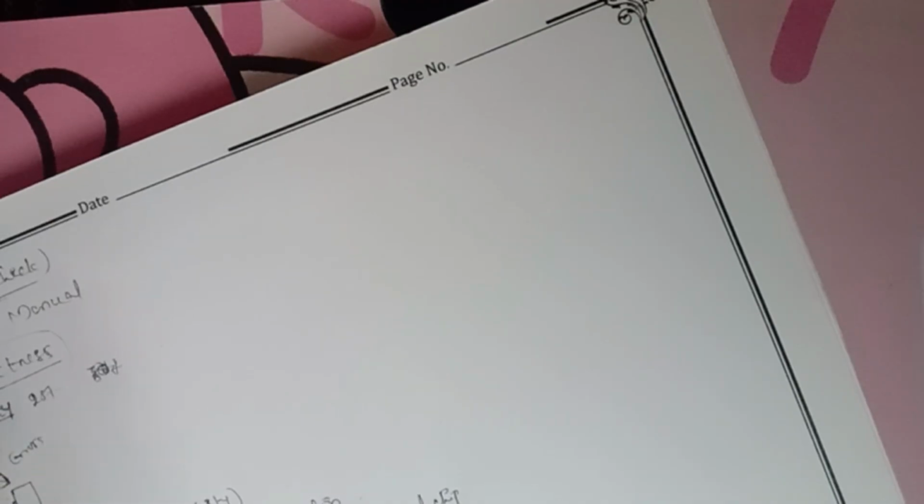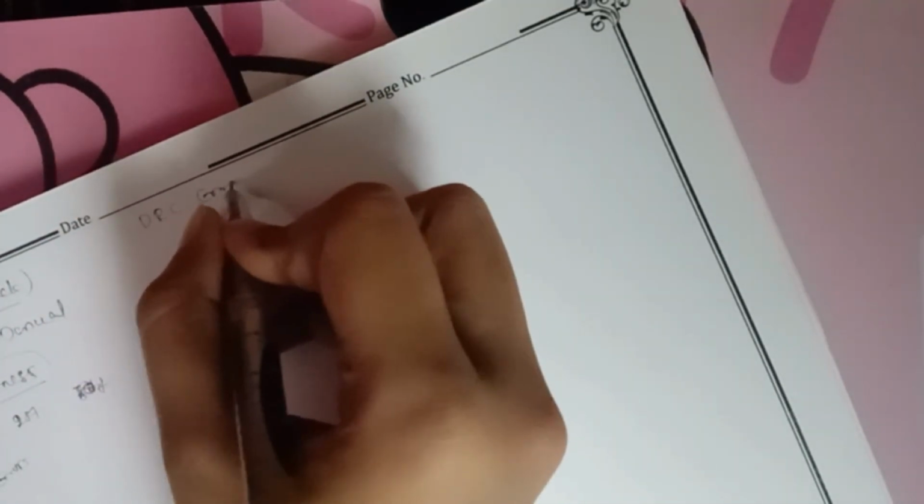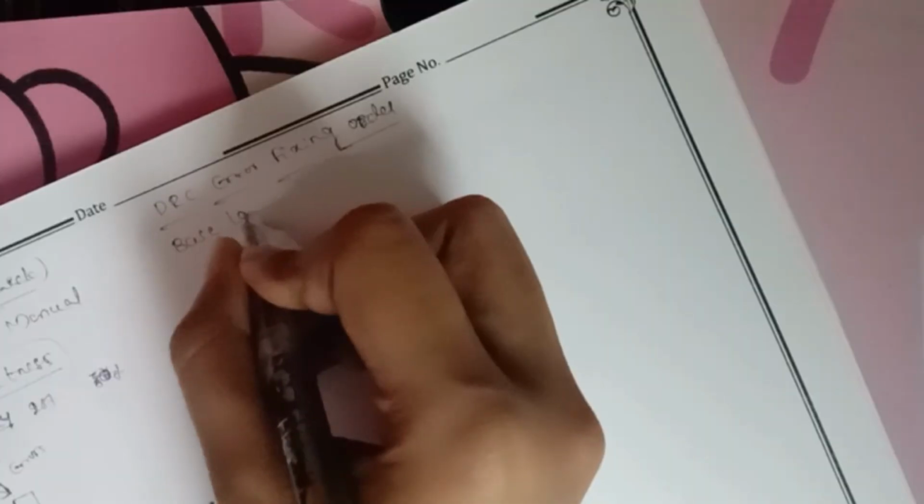And I will tell about the DRC error fixing order, how it will be. Normally in DRC error fixing order, we start from the base layer, because first we should check the base layers.